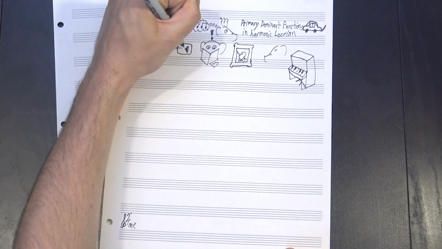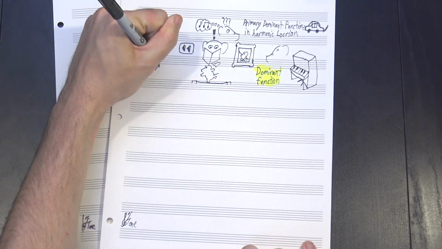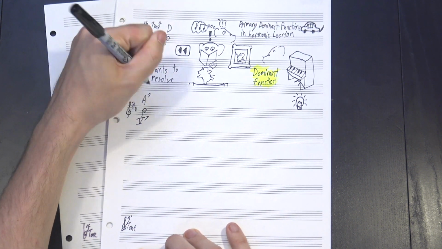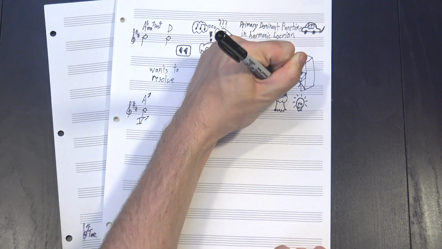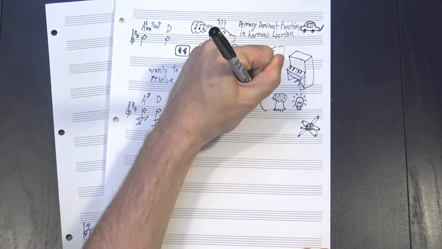Well, to understand that, we need to rewind a bit and talk about dominant function. Dominant function chords are really unstable and they want to resolve somewhere. The classic example is the appropriately named 5 dominant 7, which has a really strong pull back to the root of the key. That resolution is the basis of a lot of music theory. It's kind of a big deal.